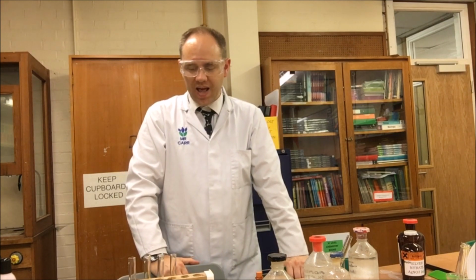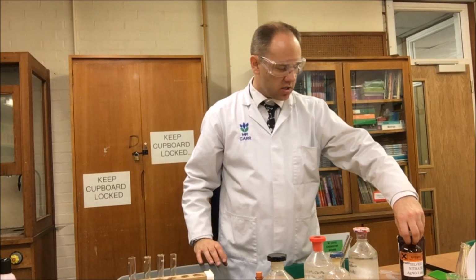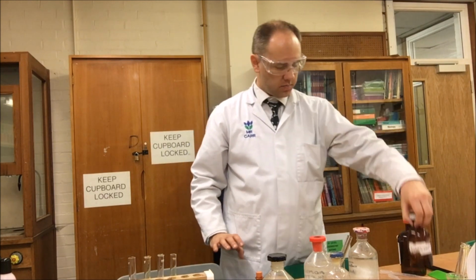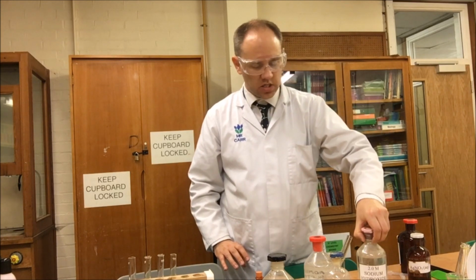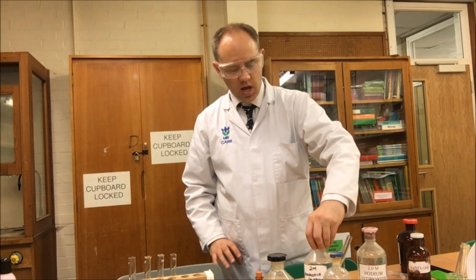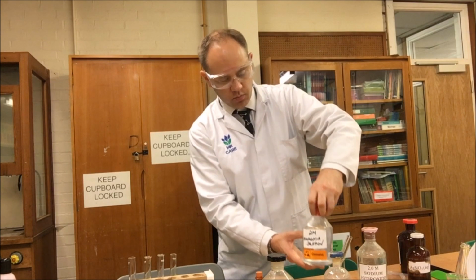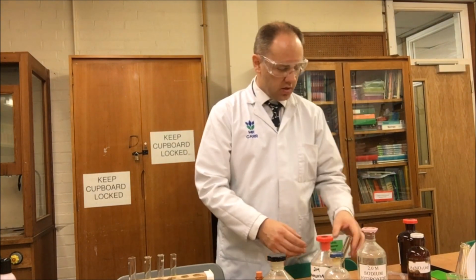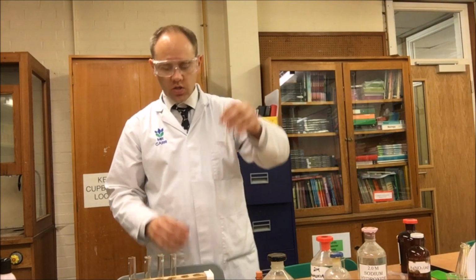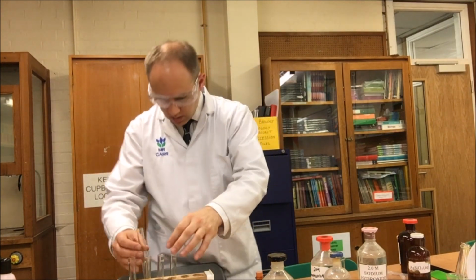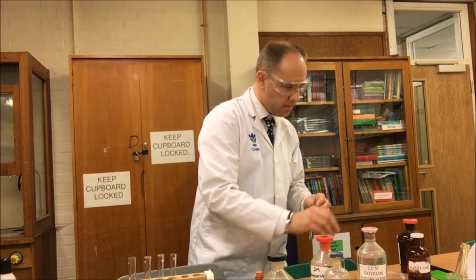Now, the next test that we are going to do is for the aldehydes, and to do this we need Tollen's reagent. Tollen's reagent is a mixture of silver nitrate, sodium hydroxide, which we've used from acids and alkalis since year 7 all the way up to year 13, and some ammonia, which is actually a cleaning product. So what I have done is I've already created a small amount of Tollen's reagent, and I'm going to place this pretty much as I can.